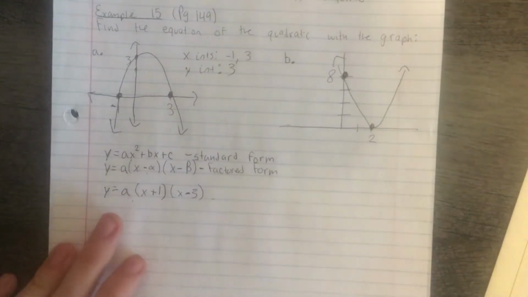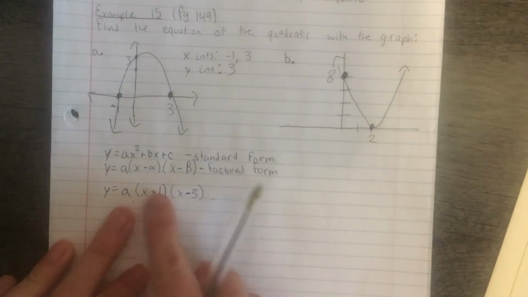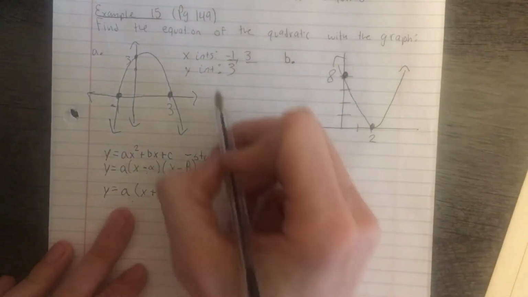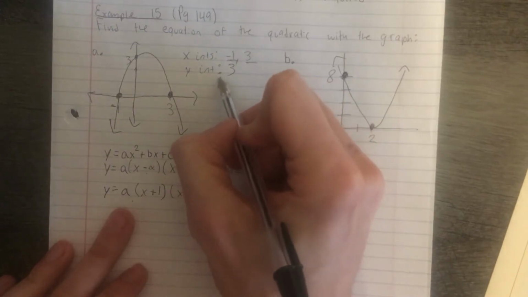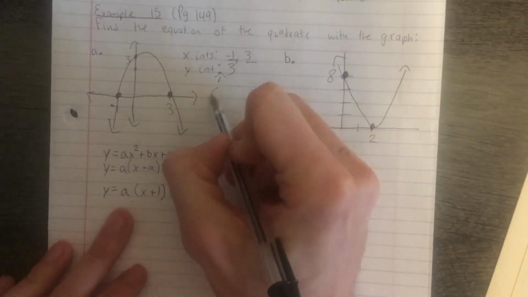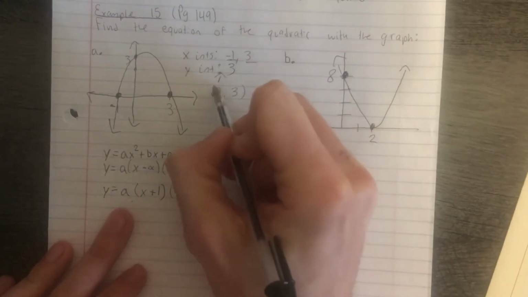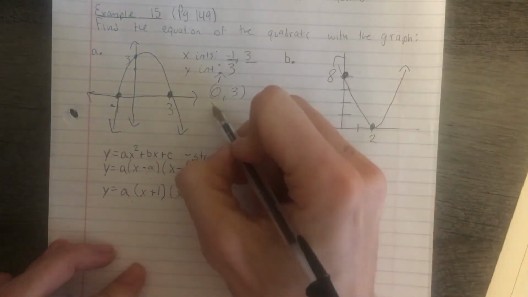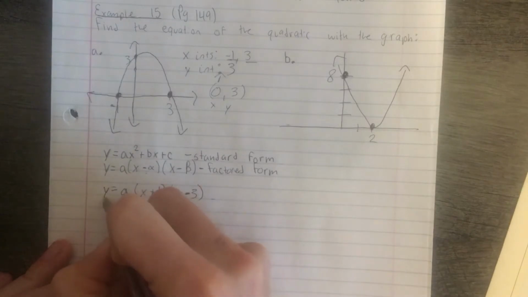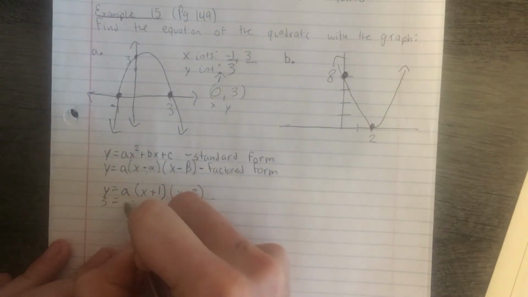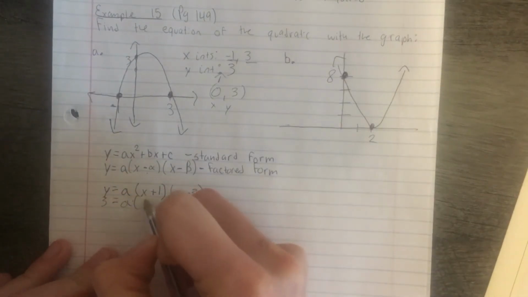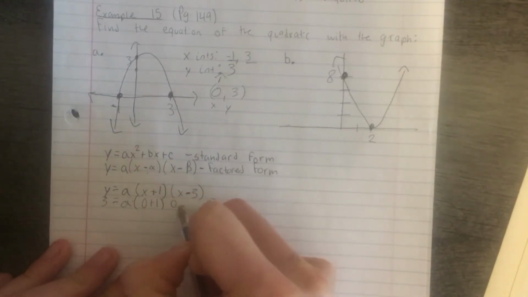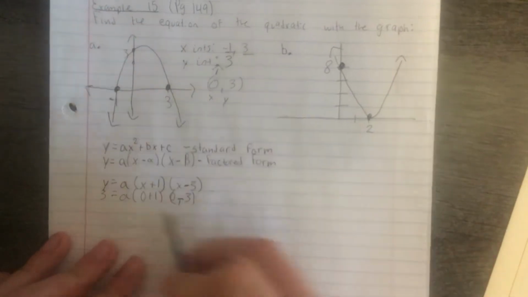To find a, we've gotten this equation by using these two pieces of information. To finish getting this equation, we're going to use this y-intercept that says when x is 0 on this graph, y is 3. We substitute this in: when y is 3, we don't know what a is, but x is 0.